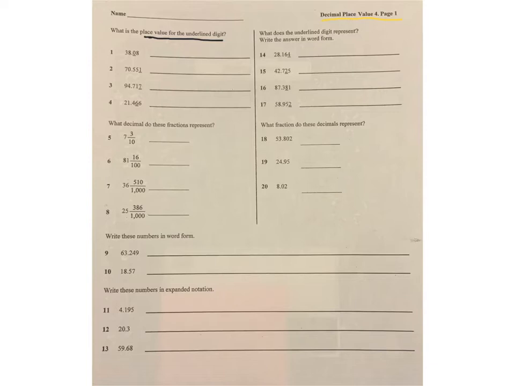So here, after the decimal, it's tenths, hundredths, right? So this 0 here is hundredths. So be careful with the spelling, okay? Because we are talking about the place value after the decimal. Okay, what about this one?